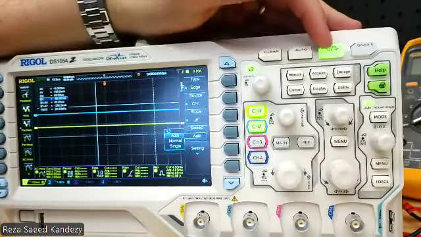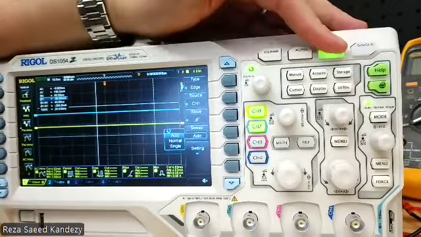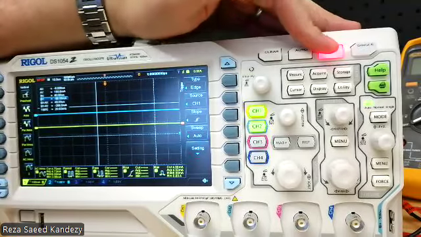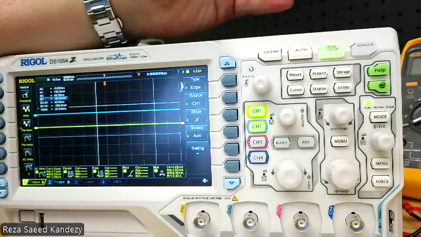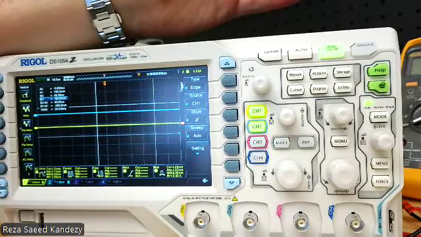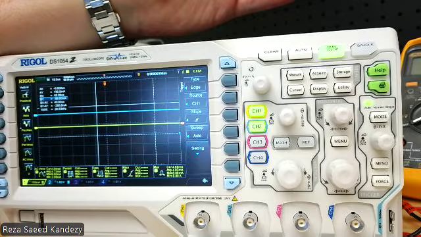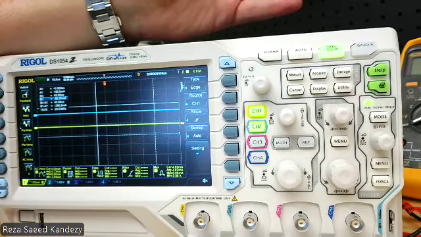Normal just shows you the normal situation in your system. Normal basically waits for a valid trigger, great for stable viewing.